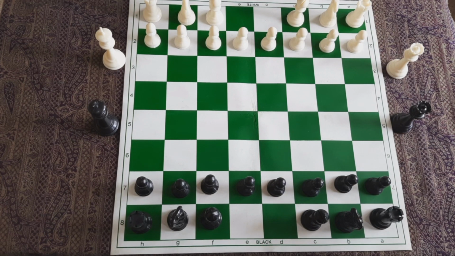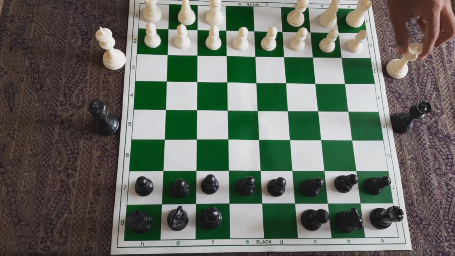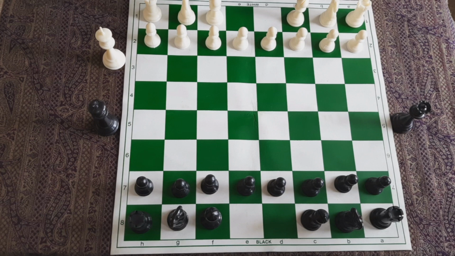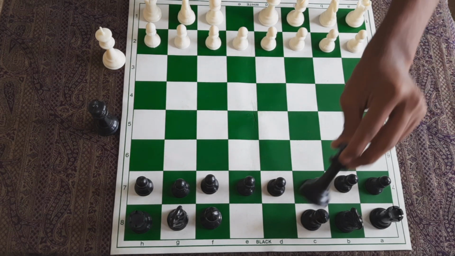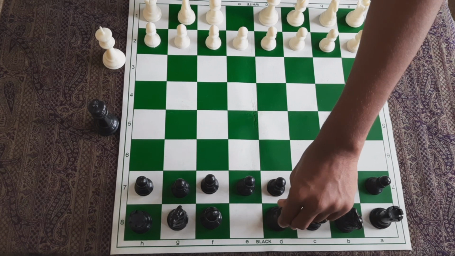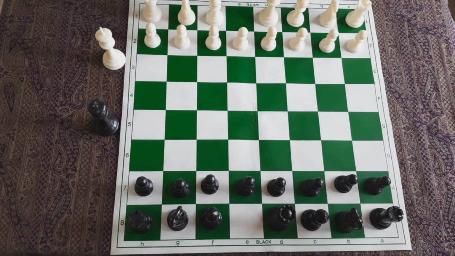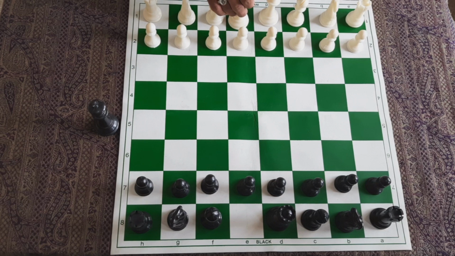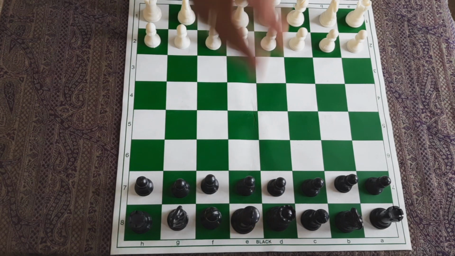And the remaining squares are E1, D1 of white and E8, D8 of black, which are going to be occupied by king and queen. Firstly, the white queen goes on the white square, which is D1, and the black queen on the black square, which is D8, and the remaining squares are occupied by the king. This is the position of the chessboard. This is the arrangement of the chessboard.